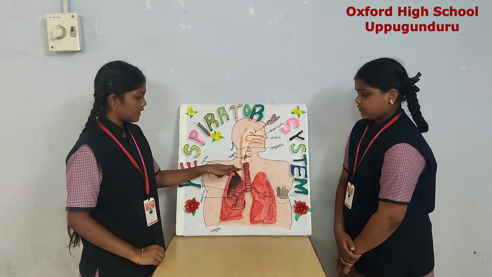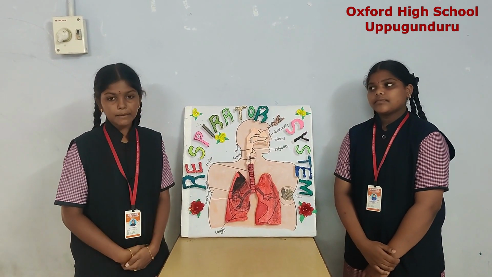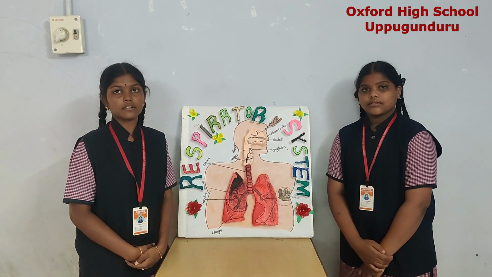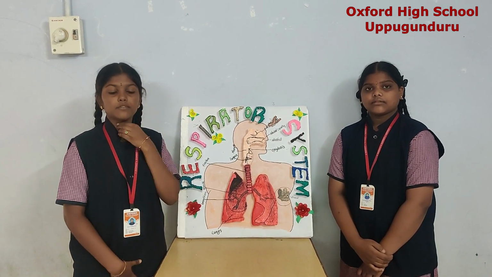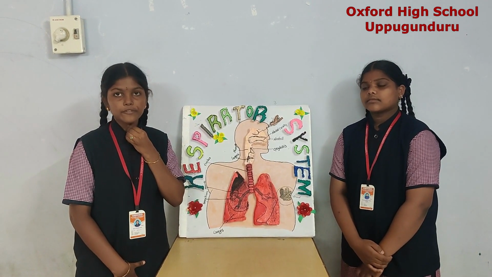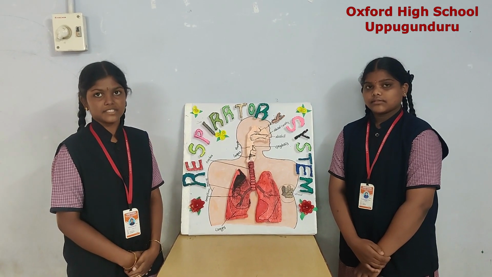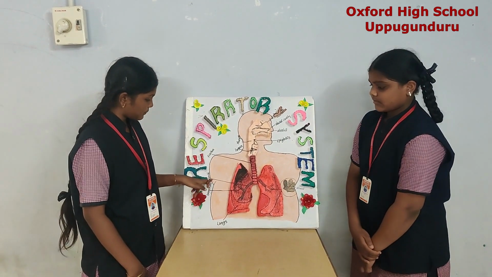Next, the trachea. The trachea is the wide pipe channeling air to our lungs. If we touch our throat, we feel tube-like structures. Next, the bronchi.